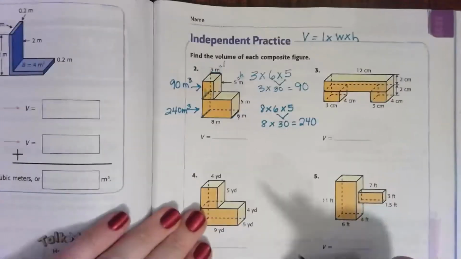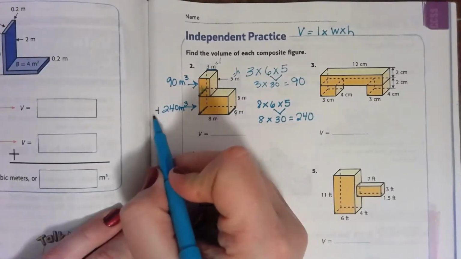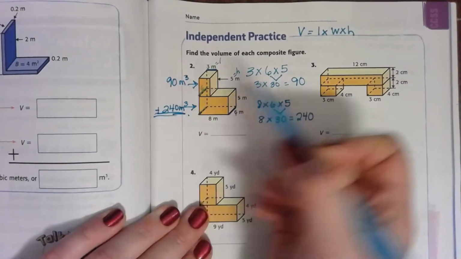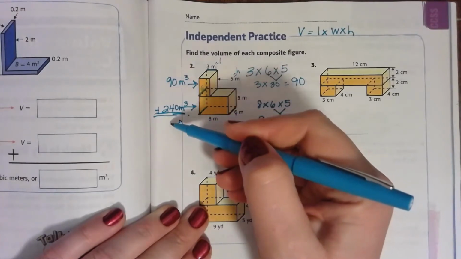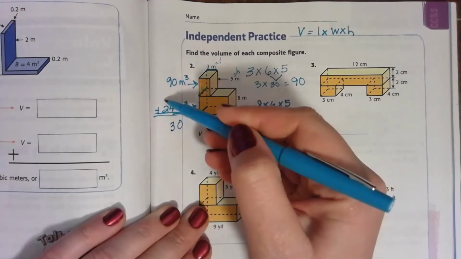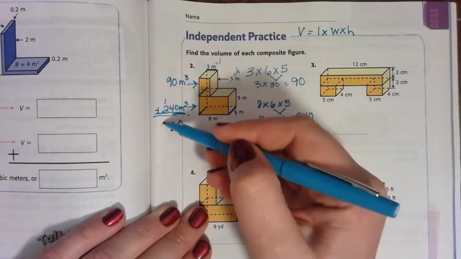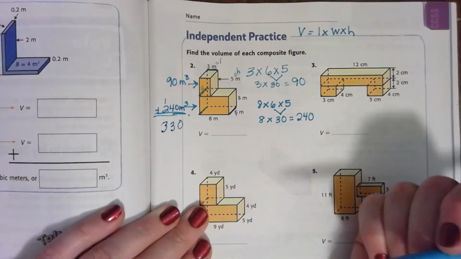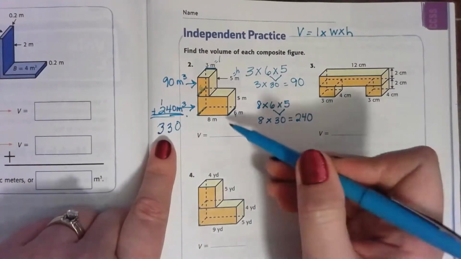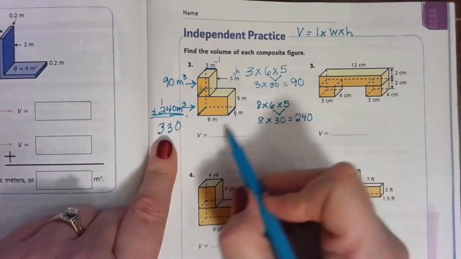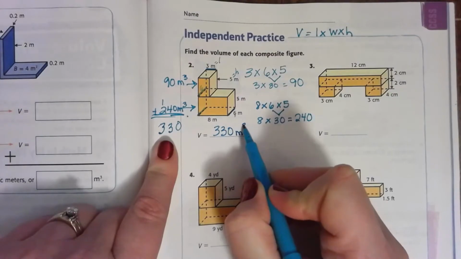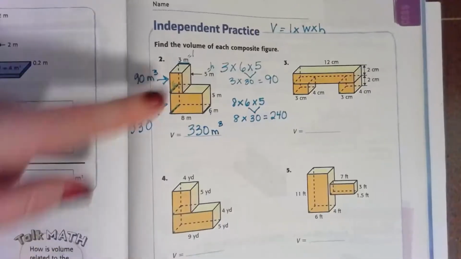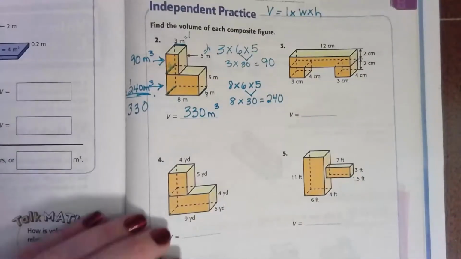Then to find the total, let's add the 2 parts together, okay? So I have 0 plus 0 is 0. 9 plus 4 is 13. Regroup my 1. 1 plus 2 is 3, okay? That means my total volume for this composite figure is 330 meters cubed. Okay, I found my 2 parts and put them together.